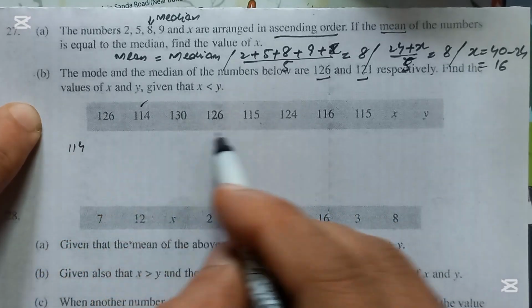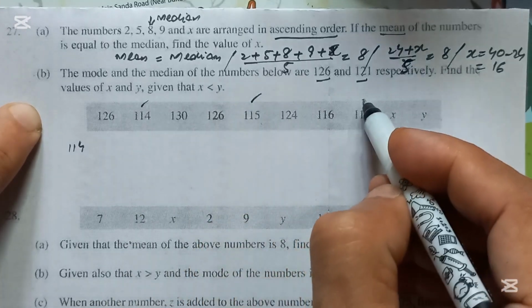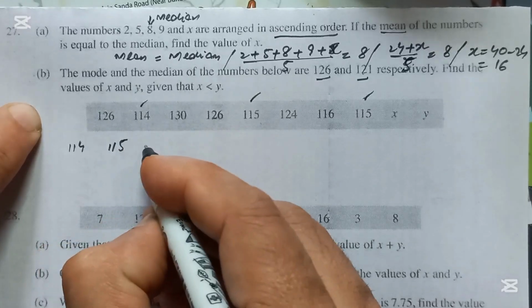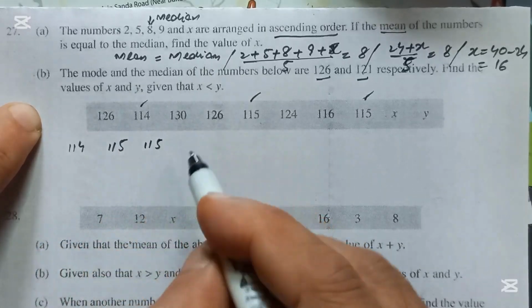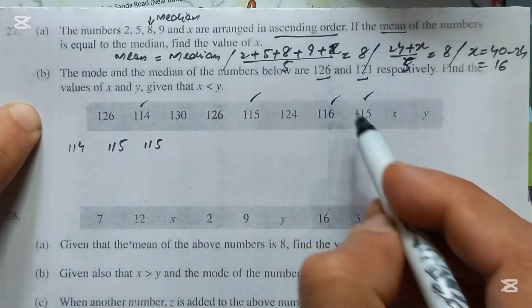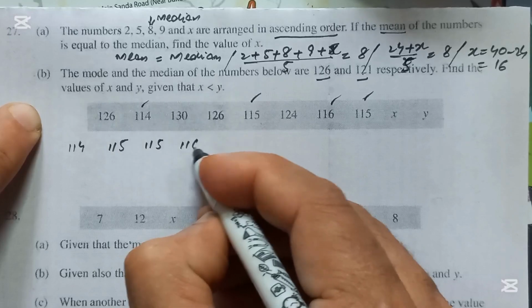Next number will be 115. That is coming 2 times. Next number should be 116. That is coming 1 time.